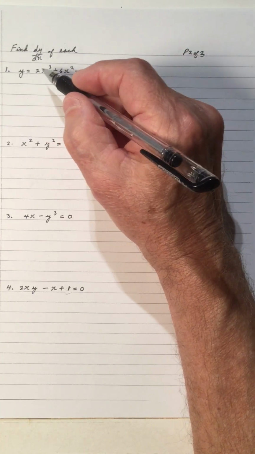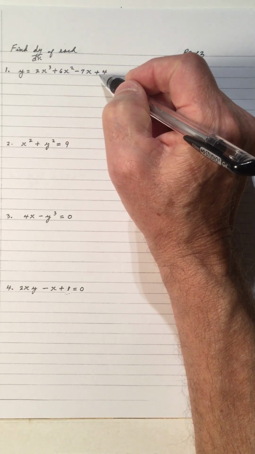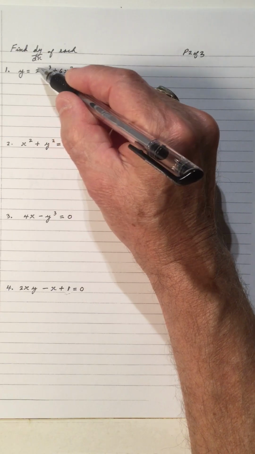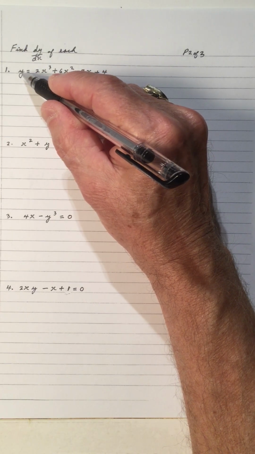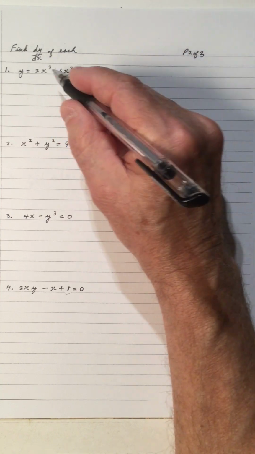Number 1, y equals 2x cubed plus 6x squared minus 7x plus 4. Notice y is a function of x. Y is on the left and x is on the right, so we can do dy/dx right away.